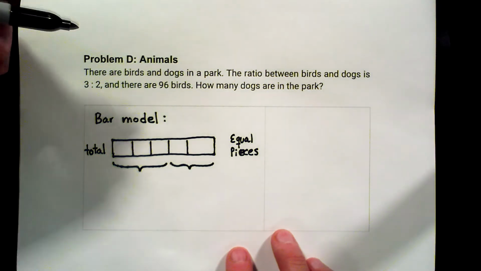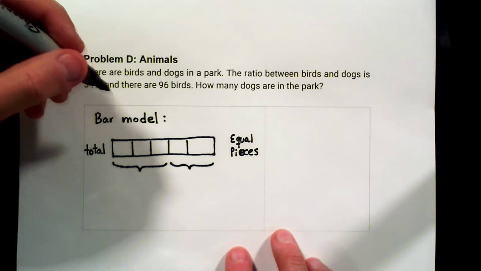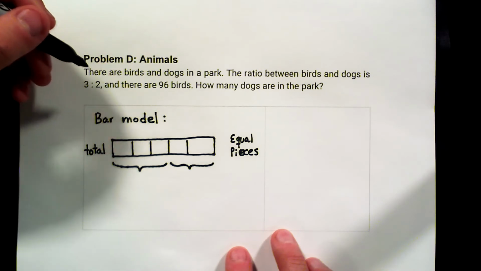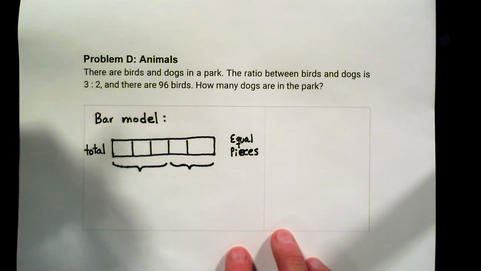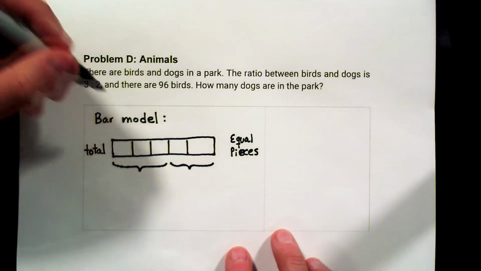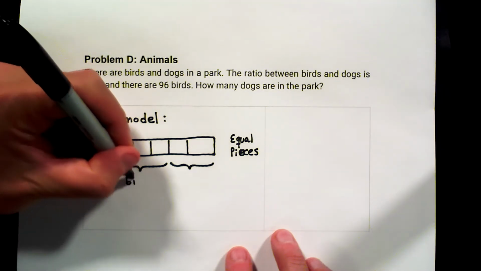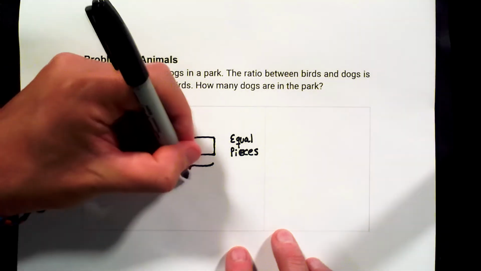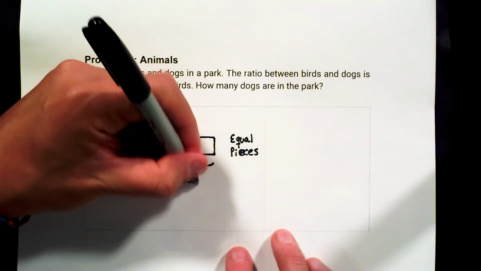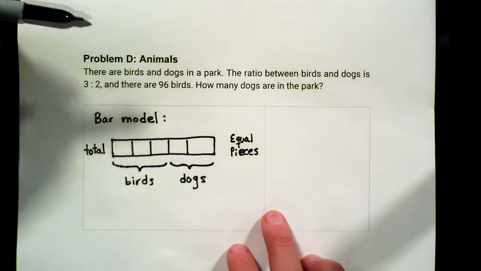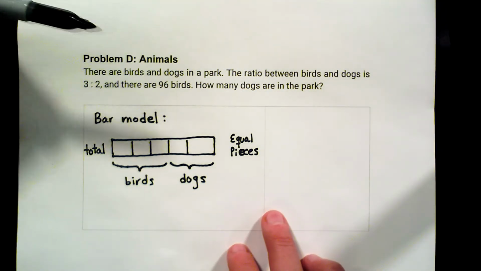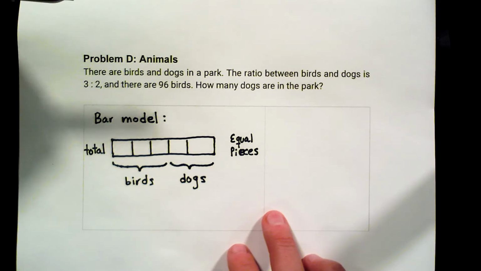So every 3 groups of birds give me 2 groups of dogs of any given size. So this should be the birds, and this should be the dogs. That's nice. We now know how to make sense of ratios in bar models.